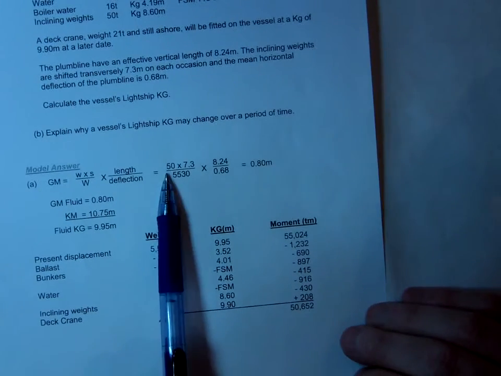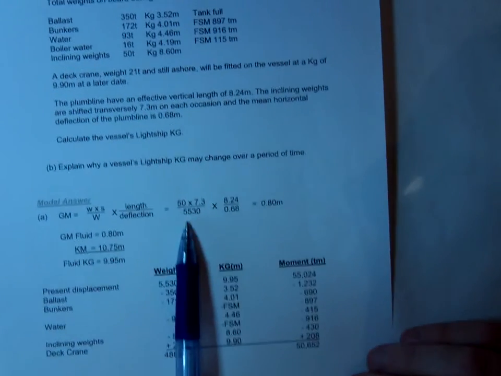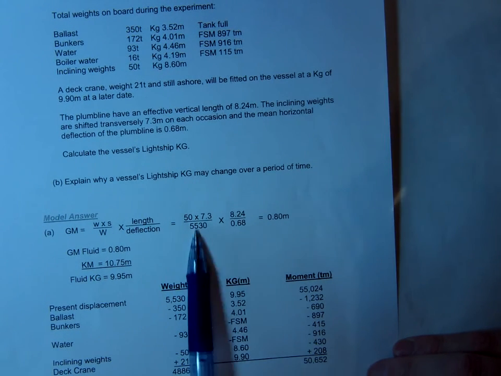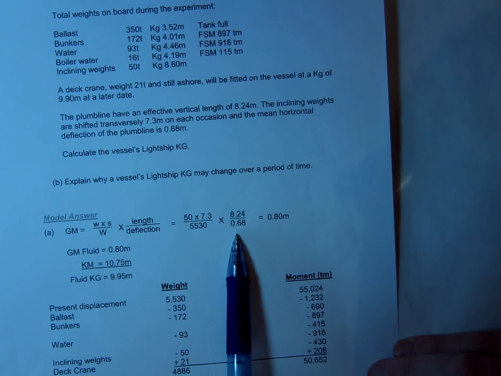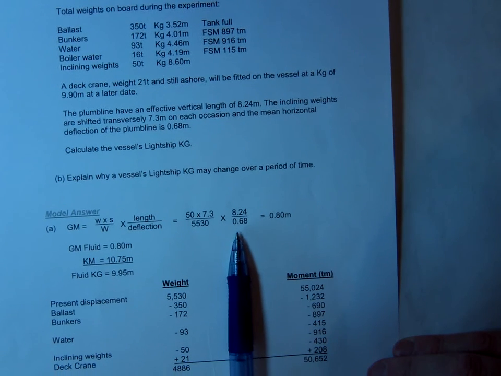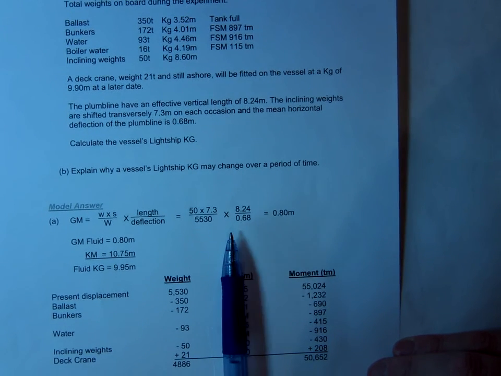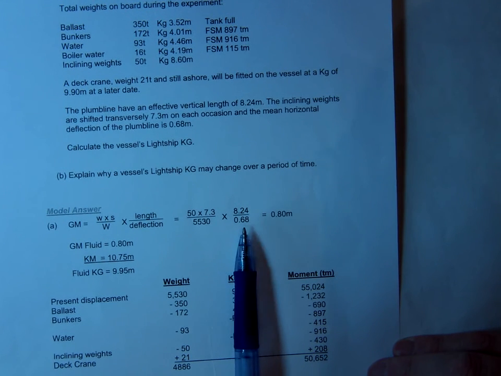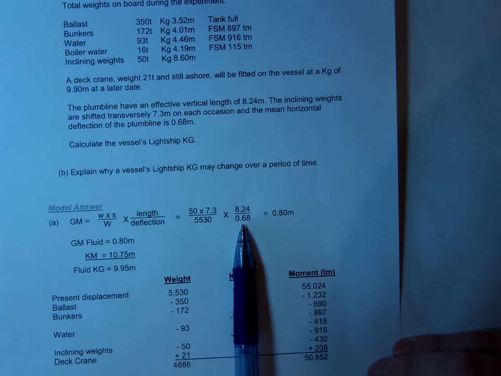So we've got 50 times 7.3 over 5330, which is our present displacement, including everything, of course, that weight, and 8.24 over 0.68. Now, be careful, sometimes you're given a deflection in centimetres. In the formula you must write it as metres. That's why we've got 0.68 there.